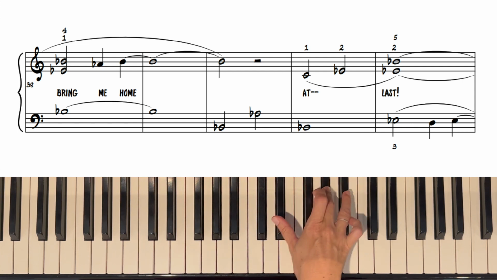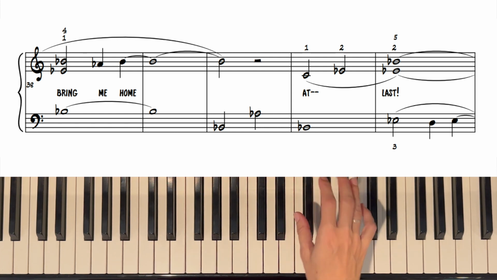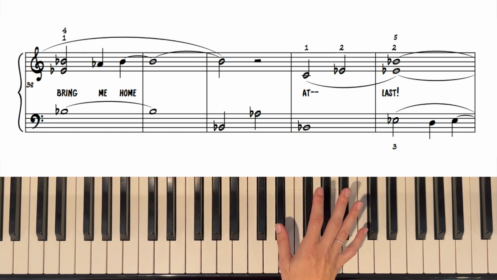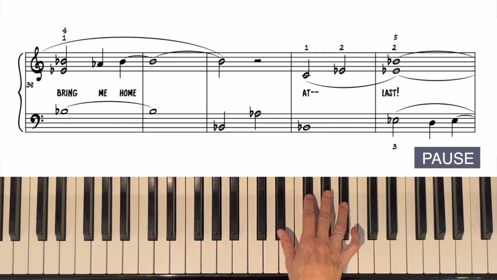1, 2, 3, 4, hold 2, 3, 4, hold 2, rest 2, and then you're gonna play at last, okay? So just count that with me as I play measure 38, 39, 40. Ready, go. 1, 2, 3, 4, hold 2, 3, 4, hold 2, 3, 4. Pause the video and you try 38, 39, and 40 now.